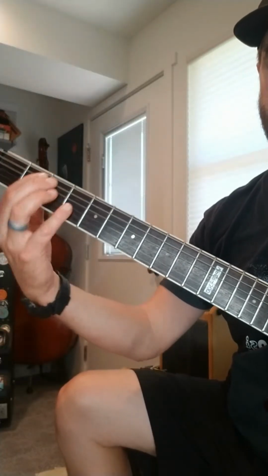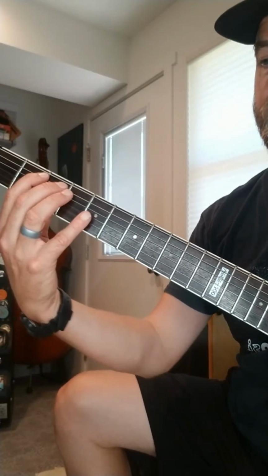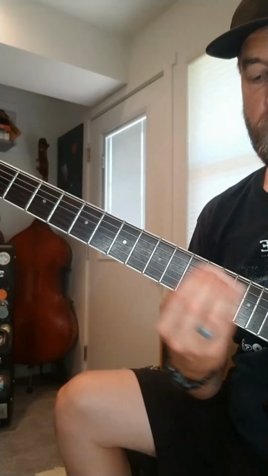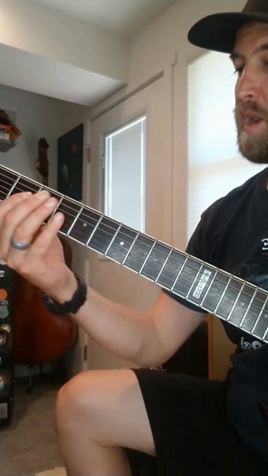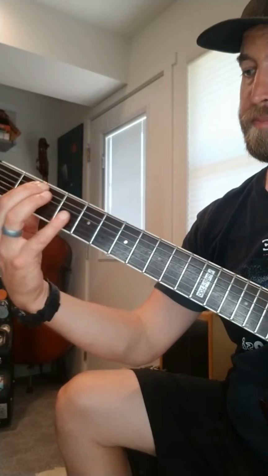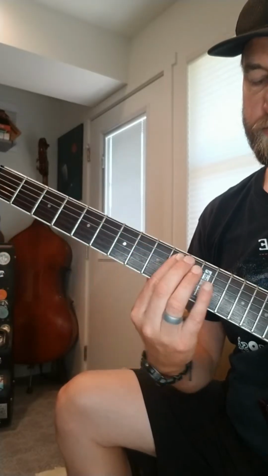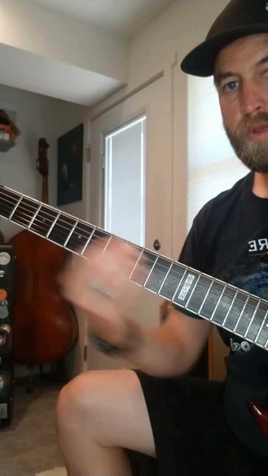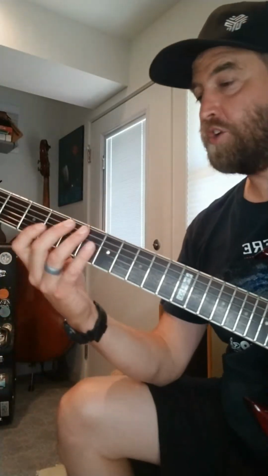So same thing now with your A string. You can do the same thing. If you follow the same pattern, A, B, C, D, E, F, G, A, and you do the same octave shape. And I'm doing this octave shape. I could do this octave shape.